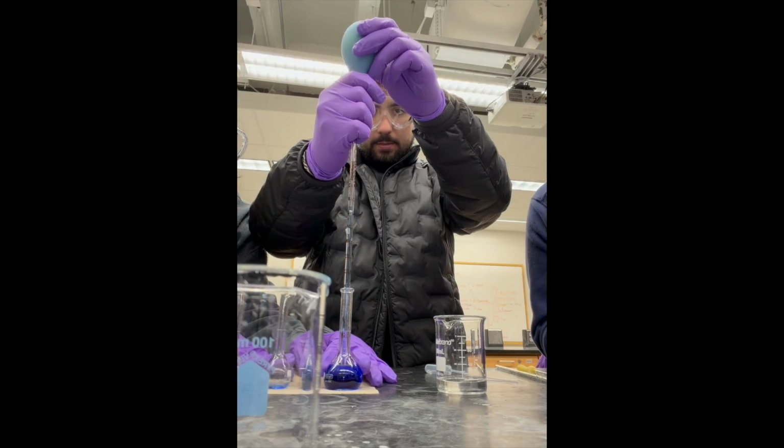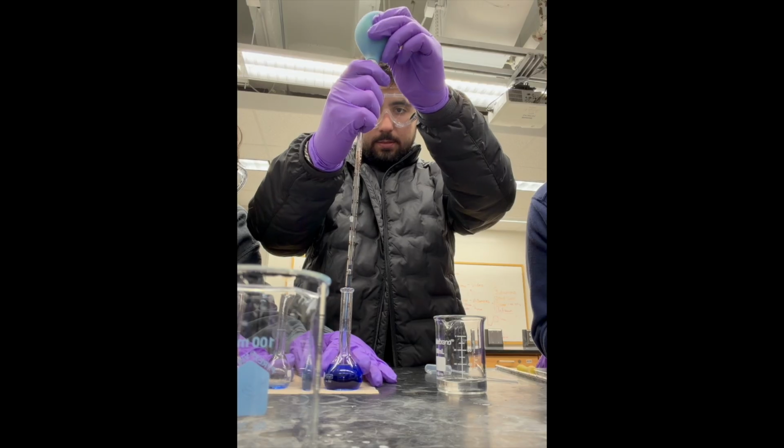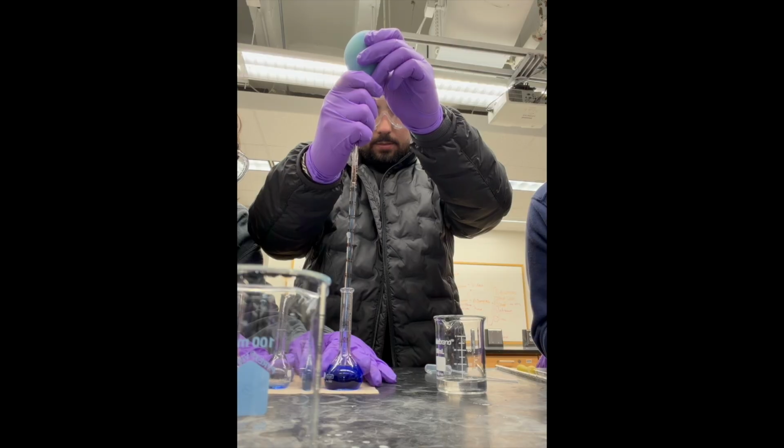We find our concentration for our dilutions using the dilution equation, which is M1 V1 equals M2 V2. This means that we can find that final concentration using all the other data that we have provided.